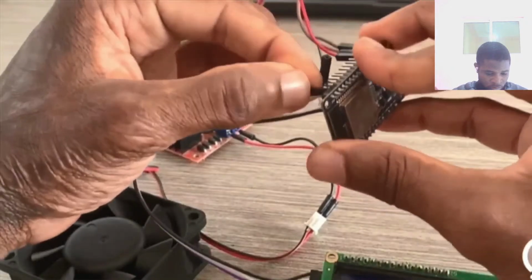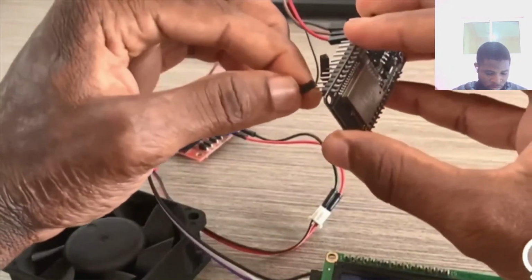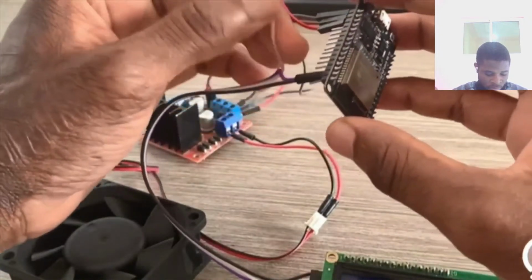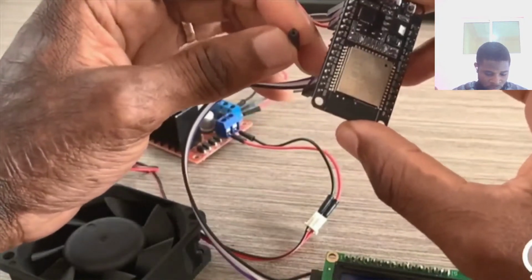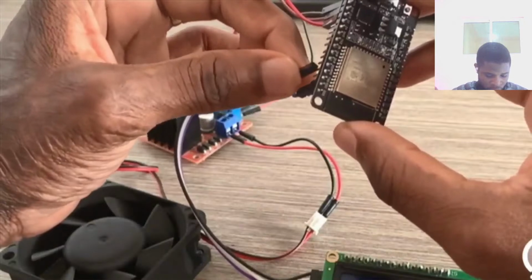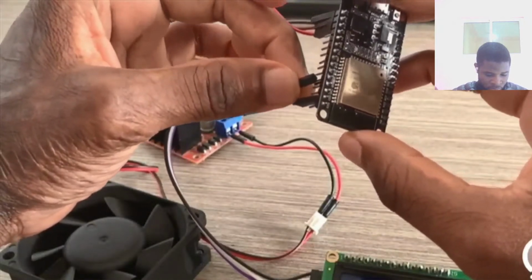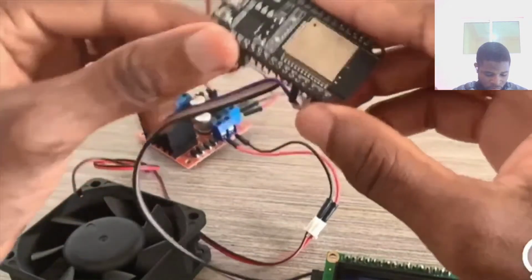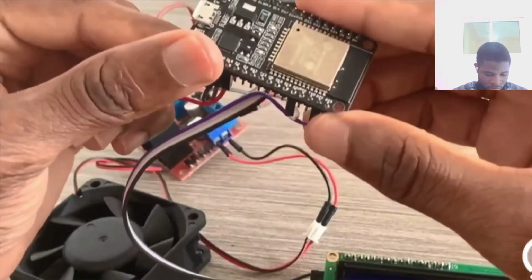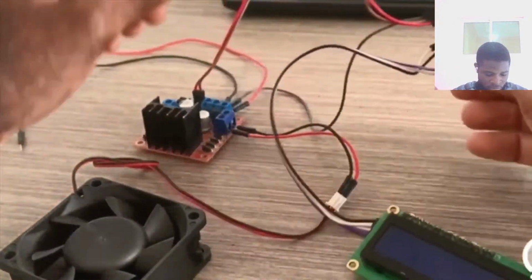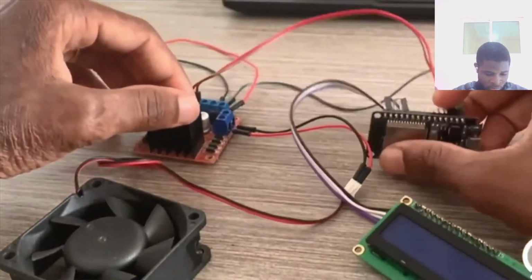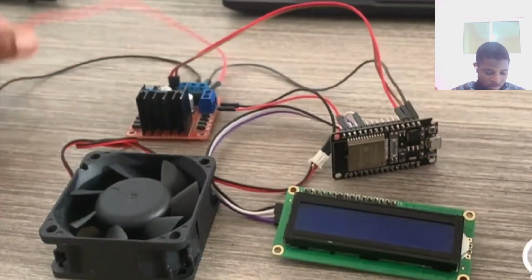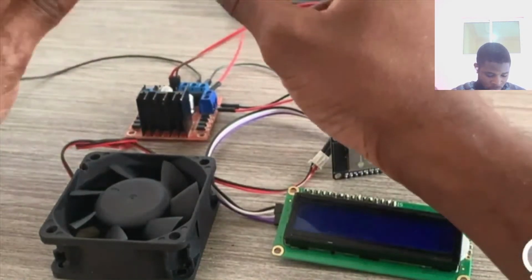So that's the SCL, pin SCL, and this one is the SDA, pin 21. Okay guys, so now we need to power the driver.